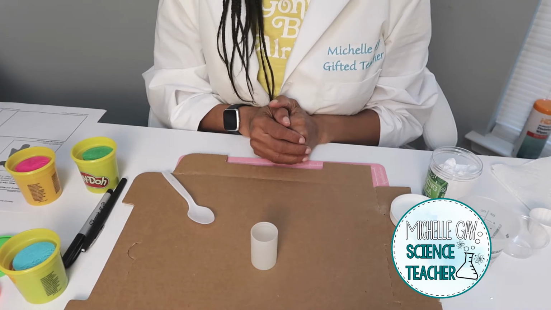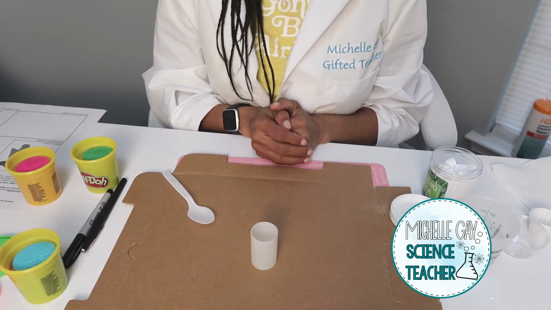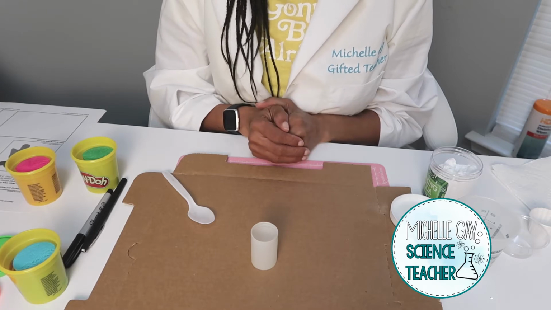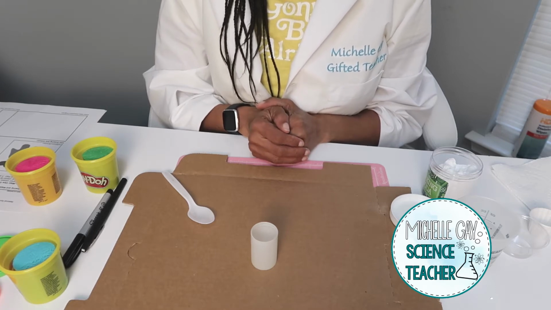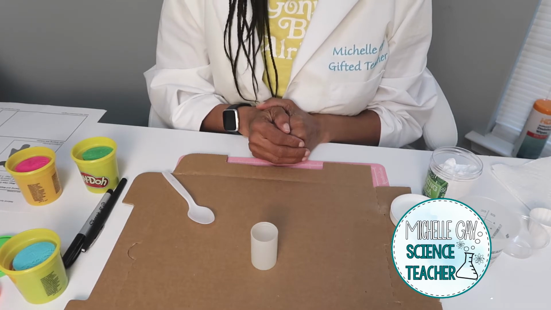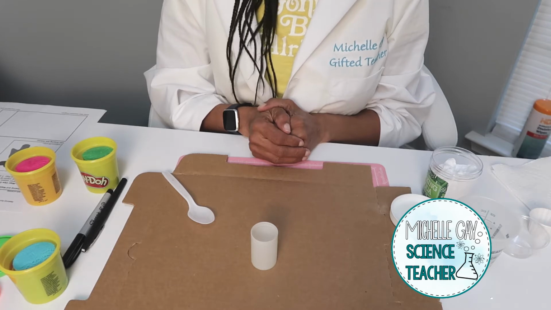Teachers, as the expert, you will go over safety procedures with your students as needed. I do suggest in this experiment that students have on goggles and that you go over about tasting things in this experiment, that they're not to taste them.